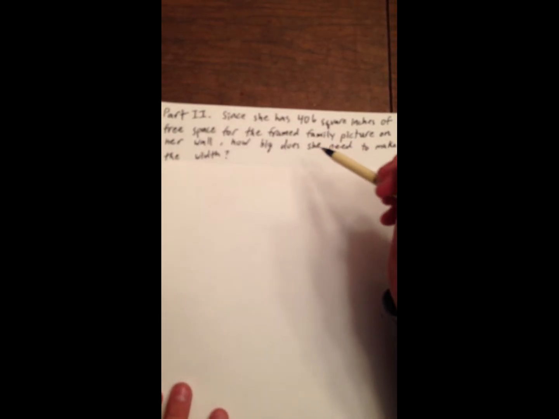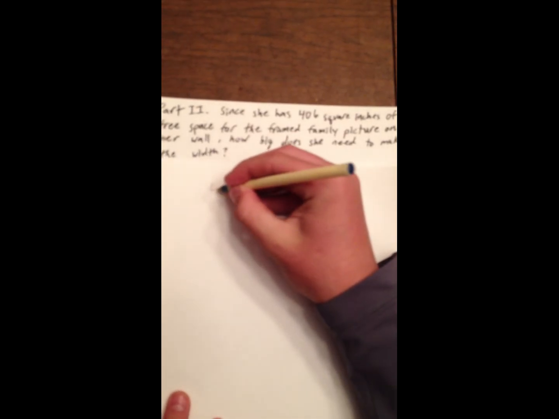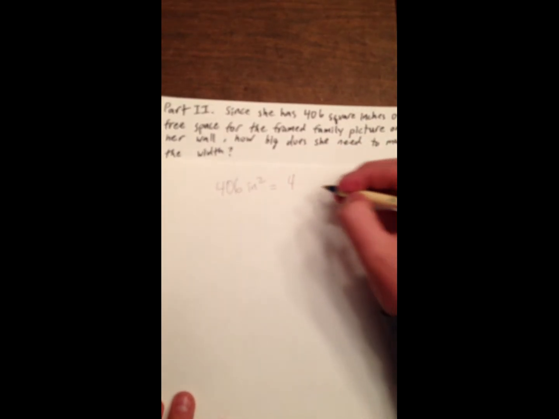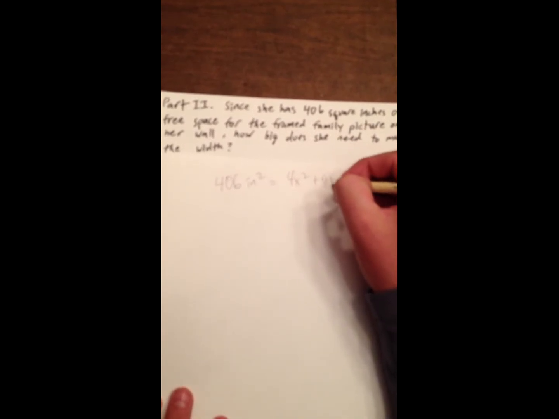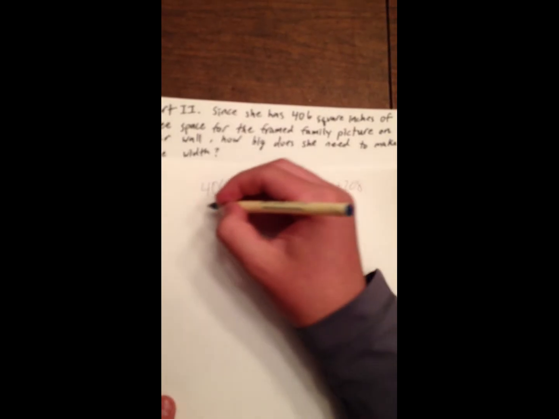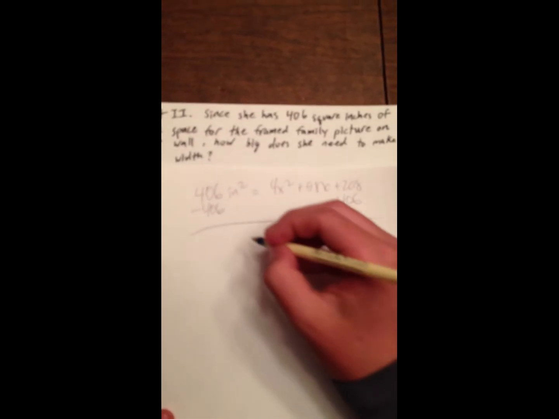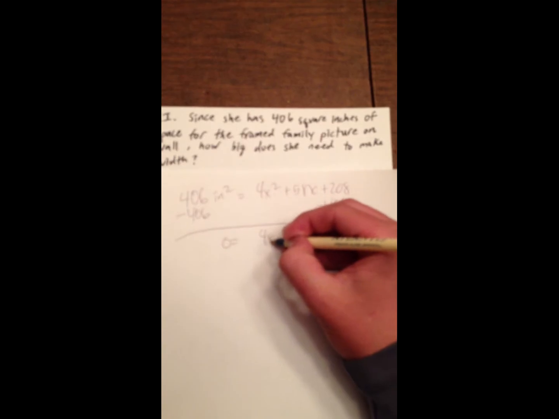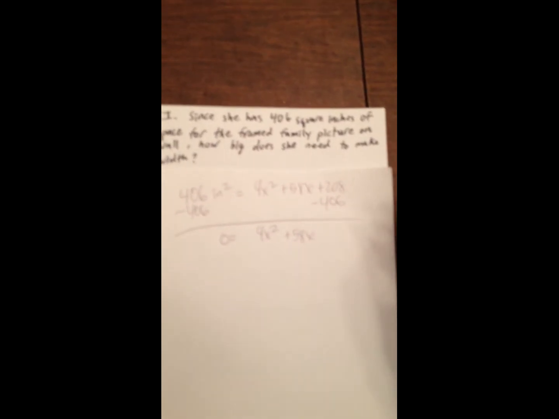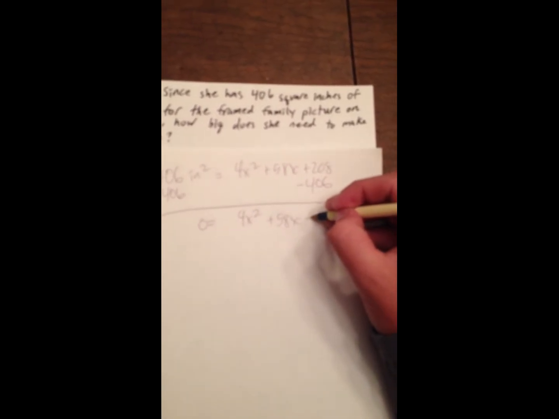So now we will do part 2 of problem 3. Since she has 406 square inches of free space for the family picture on her wall, how big does she need to make the width? So 406 square inches should equal the area, which we solved for in the last part, which is 4x squared plus 58x plus 208. We should subtract 406 from both sides. So we get 0 equals 4x squared plus 58x plus 208 minus 406, which equals negative 198.